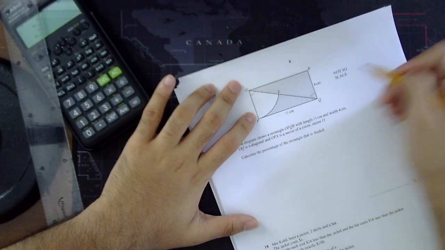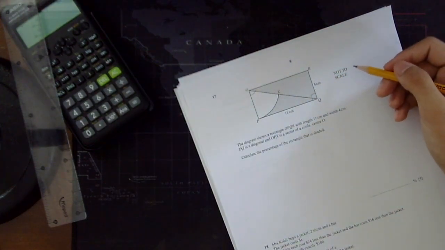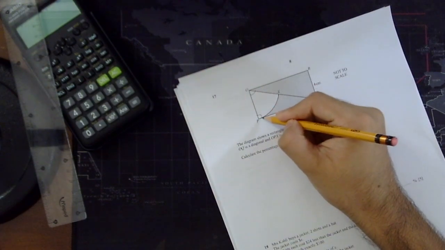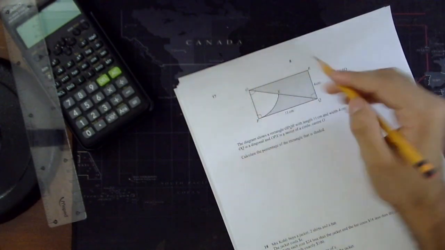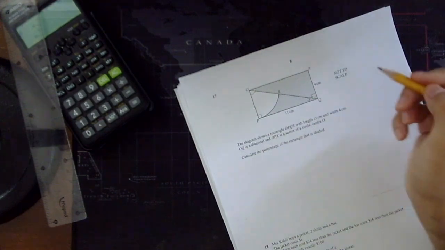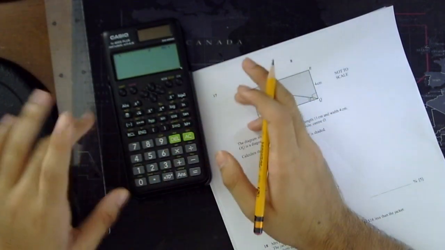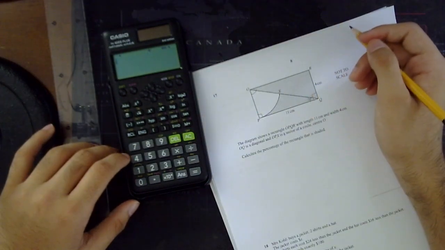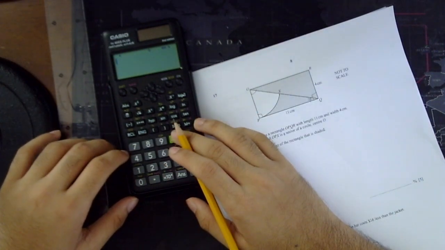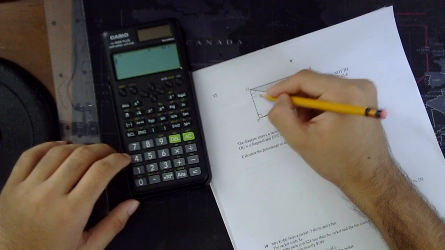If I divide that, that's a 90-degree angle. This one's a 90-degree angle, and that means both of these sides are the same. So it's, what? 180 minus 90. So that means both of these are 45 degrees.